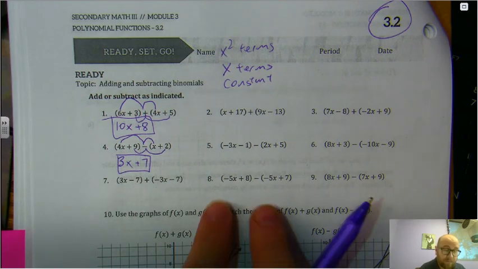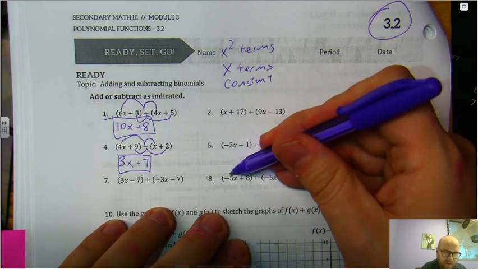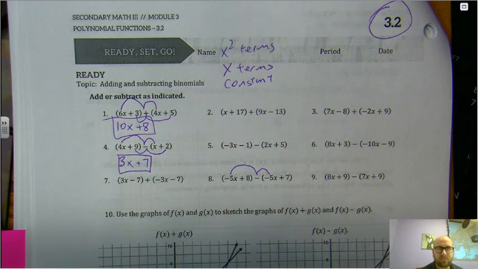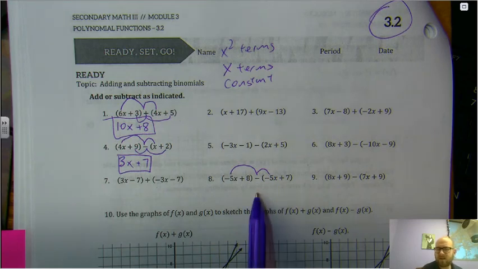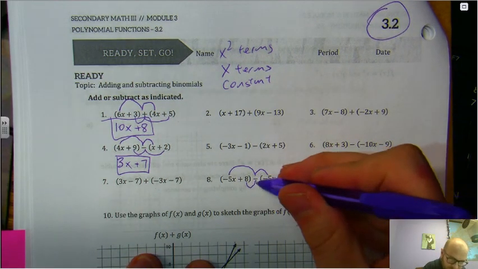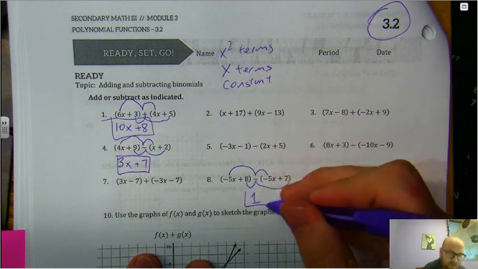Let me do number 8. So I have negative 5 minus a negative 5. When we subtract a negative number, it's the same as addition. So negative 5 plus 5 is going to be 0. So I have 0 x's that cancel each other out. And then I'm going to have 8 minus 7, so the answer here is just 1.